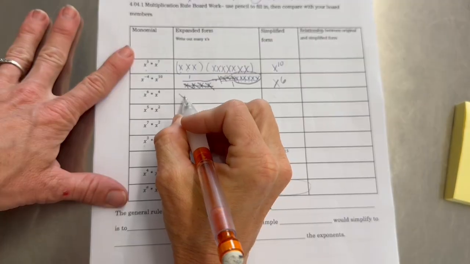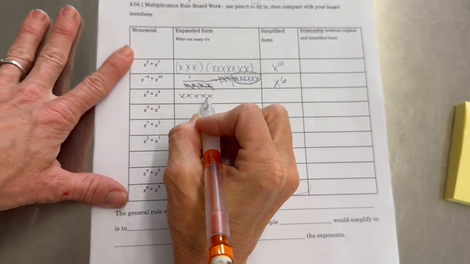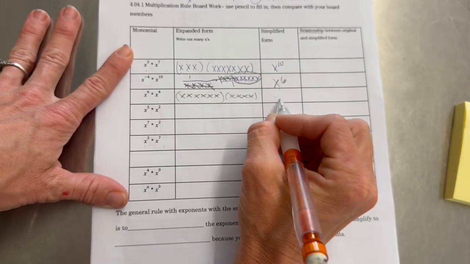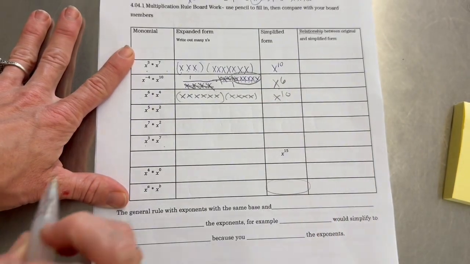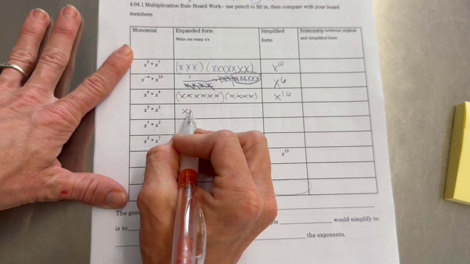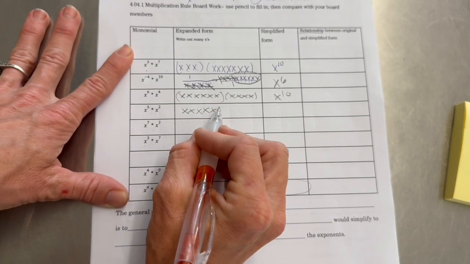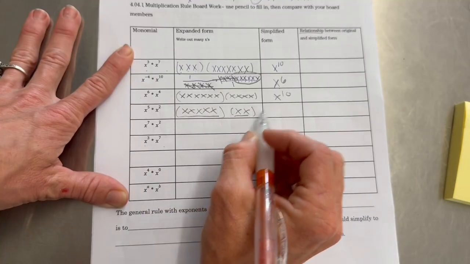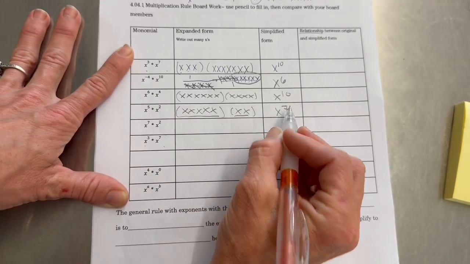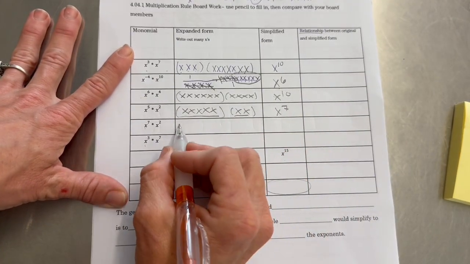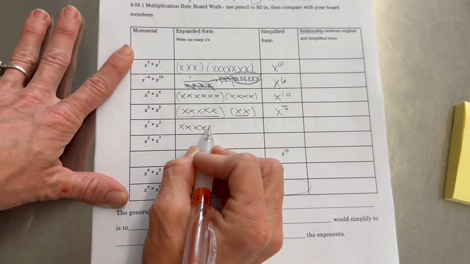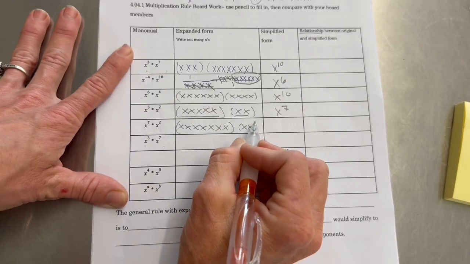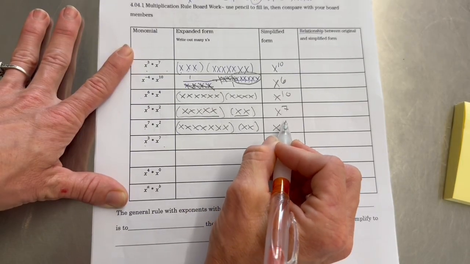Okay, so this one, 1, 2, 3, 4, 5, 6, and 1, 2, 3, 4 together is x to the 10th also. For this one, 1, 2, 3, 4, 5, and 1, 2. Together there's 5 plus 2, 7. For this one, 7, 1, 2, 3, 4, 5, 6, 7, and 8, 9. This is x to the 9th.